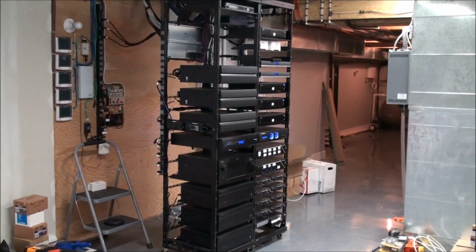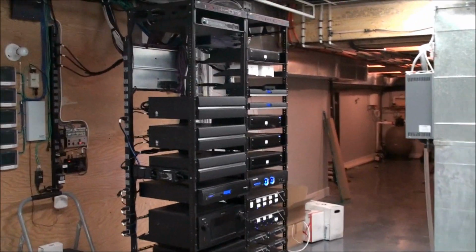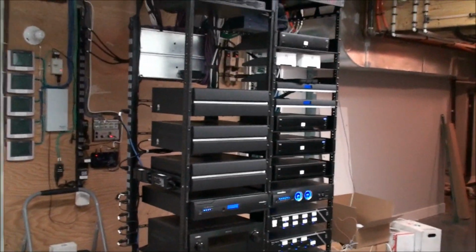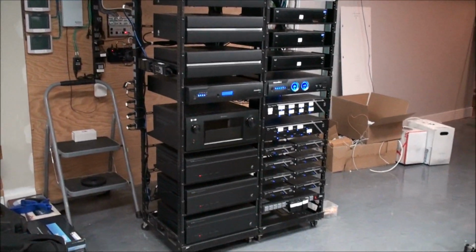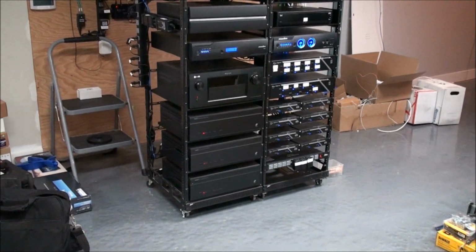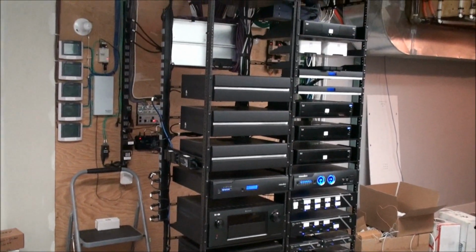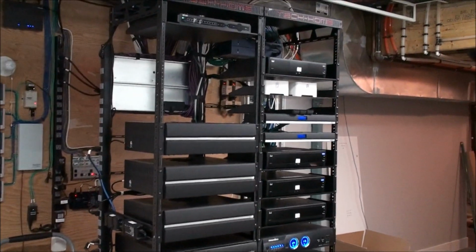So pretty straightforward. This is the equipment rack that controls the whole house for automation and audio, video, and that sort of thing. We're still working here, so it's not quite put away and clean yet. This whole thing is on wheels, and it slides right back into the wall when we're done with it.